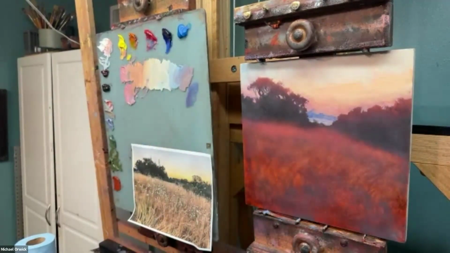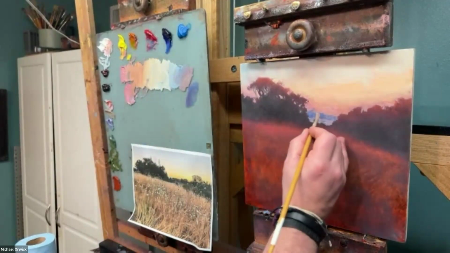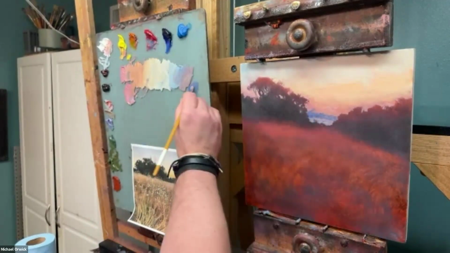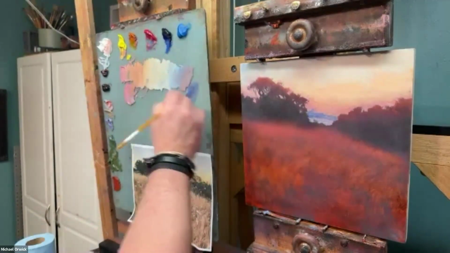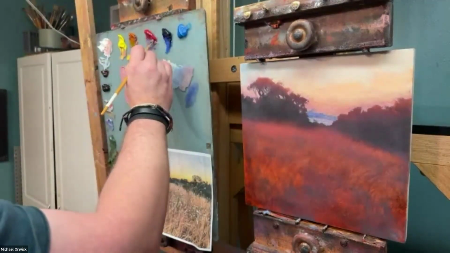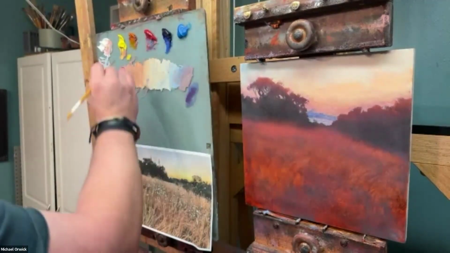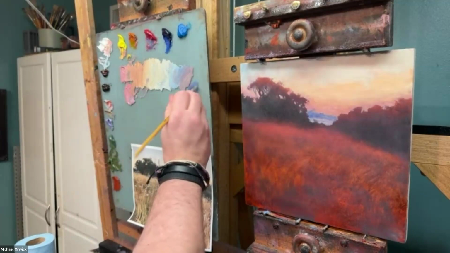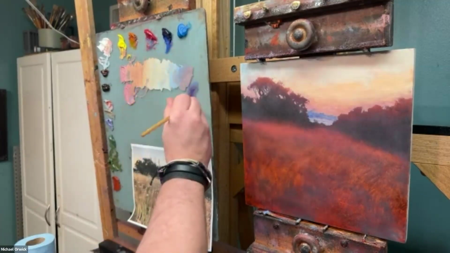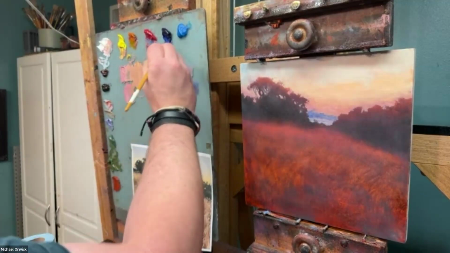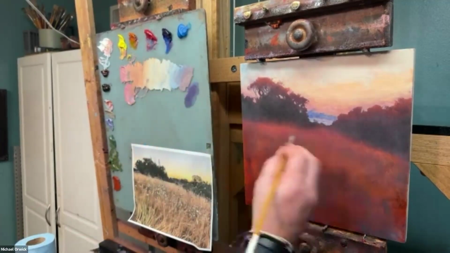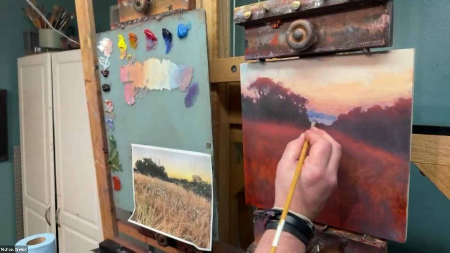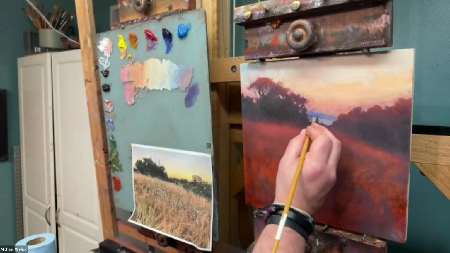I don't know if it reads as purple in the foreground in the grasses, but they do on my screen. Good. Yeah, there's some darker, cooler purples and stuff in there. And I can decide how much I should really try to lock this in without having a lot of the knowledge that I'm going to be getting as I paint through.